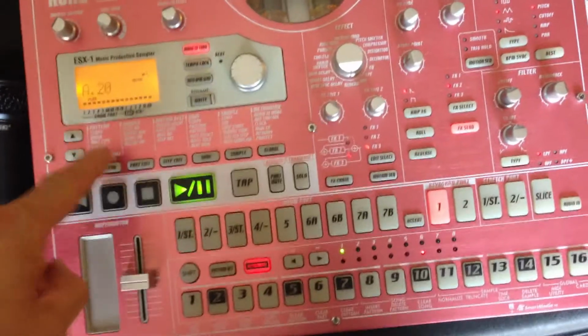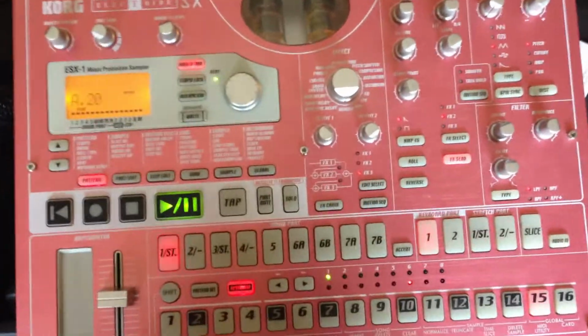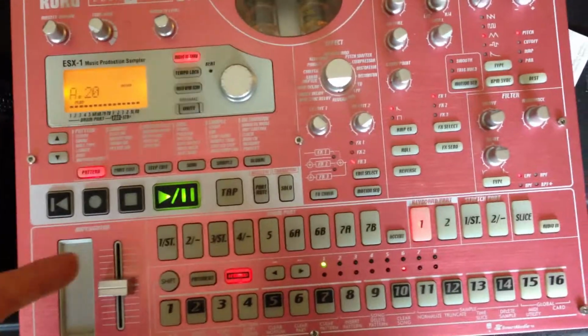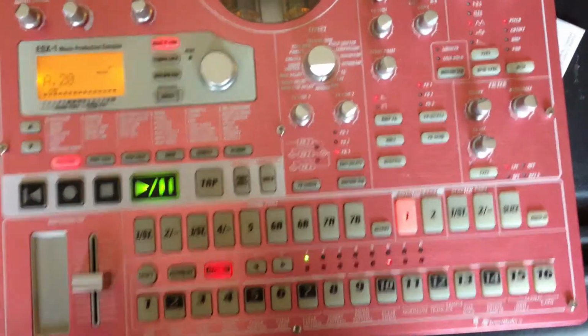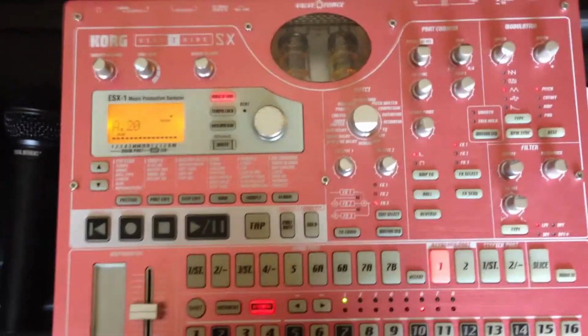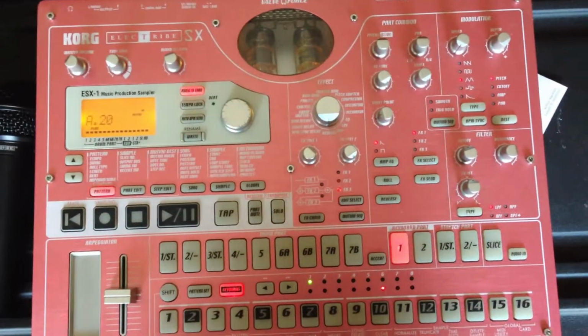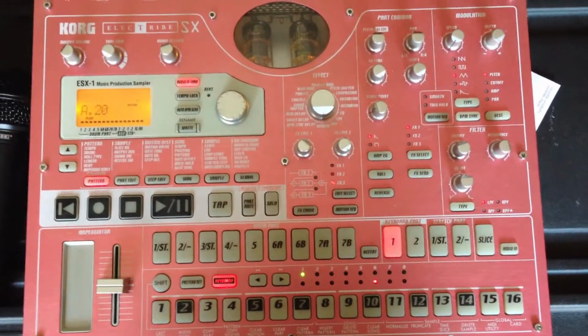And then hit this. And it will go back to its previously mangled state, and then you can hit Shift and Pattern again, and it'll go back to its original state. So you can do this over and over and over and over. This is a fantastic way to squeeze a ton of life out of your patterns, okay?